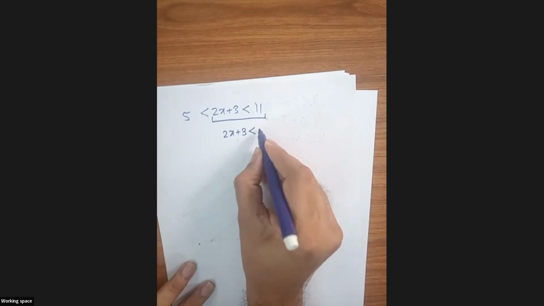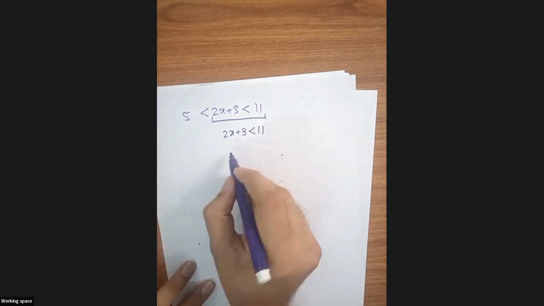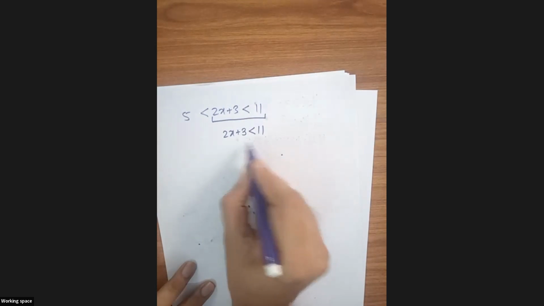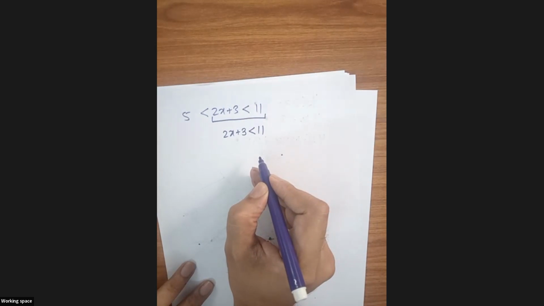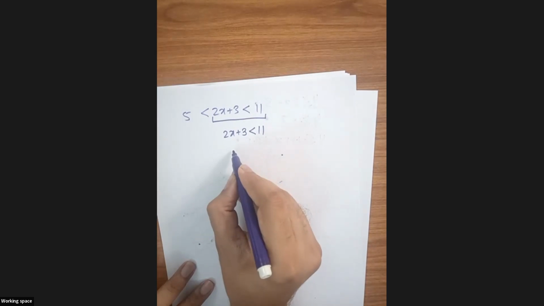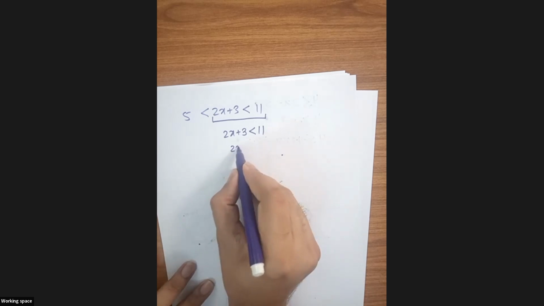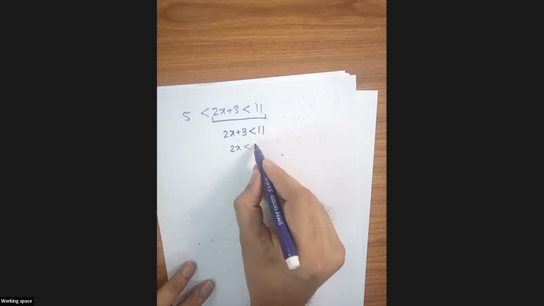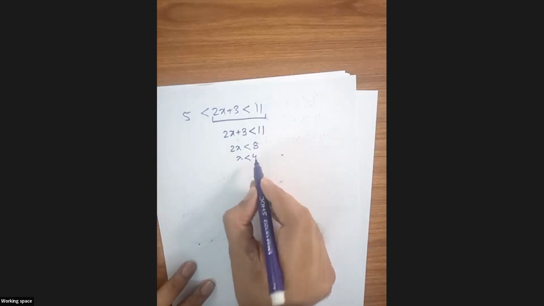Vinayak, I am solving for you. Tell me if I am understanding the same. Yes, yes. So you subtracted 3 from both sides. What did you do next? Unmute. I did 11 minus 3 upon 2. X came out to be less than 4. Okay. So this is 8 and x would be less than 4.